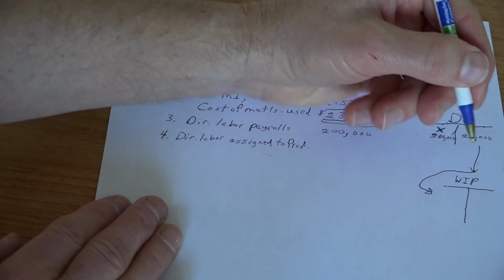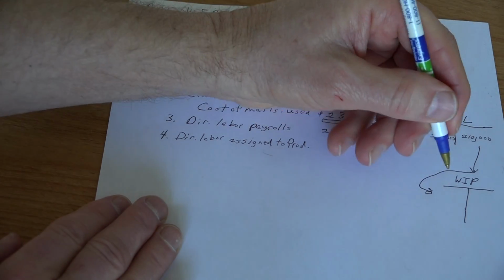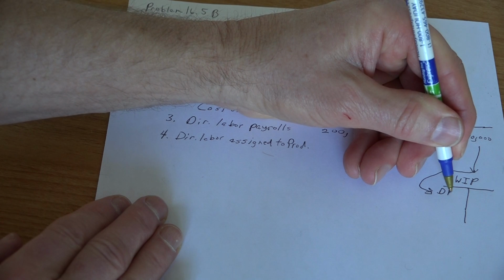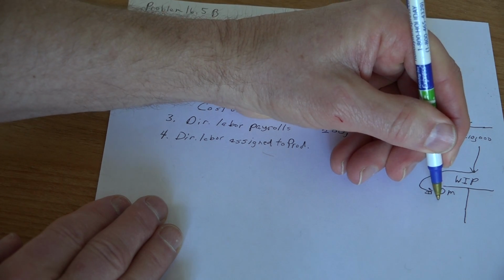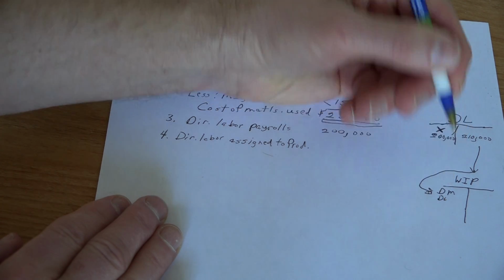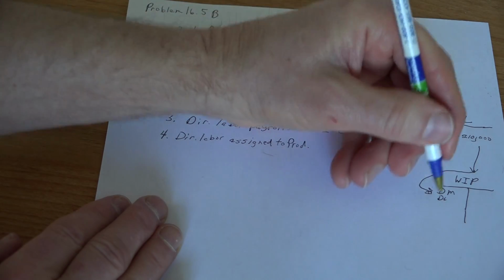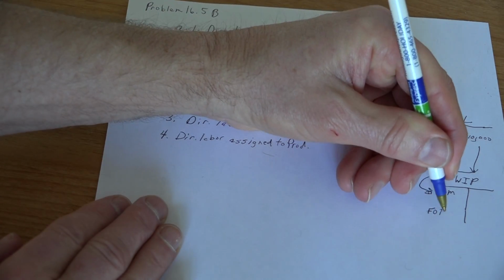Work in process is going to include direct materials, direct labor, and factory overhead.